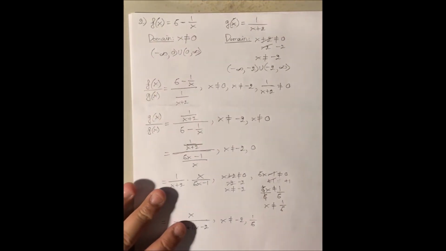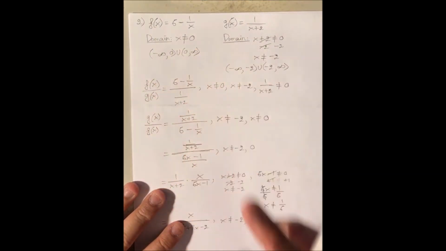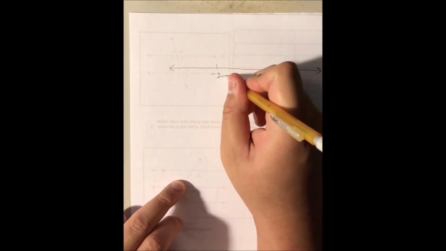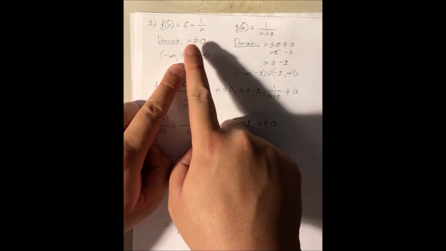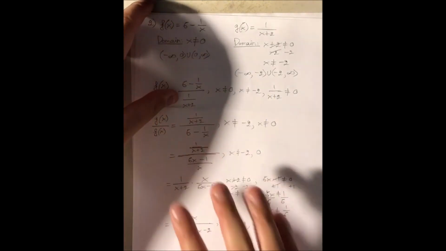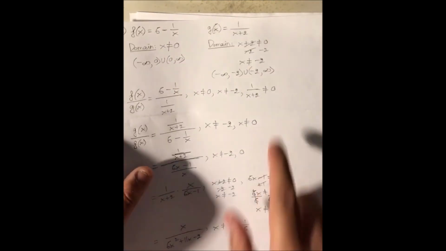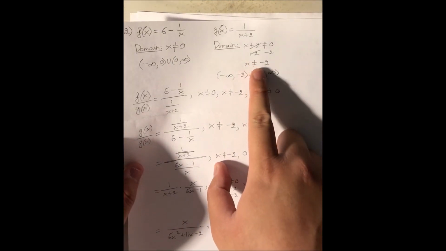On the number line, well, we had a function f here, function g here. So let's put negative 2 right here and 0 right here. And to graph the domain of the function f, if we take a look, the domain of the function f only excludes x equal to 0. And of course for the function g, x had to exclude negative 2.